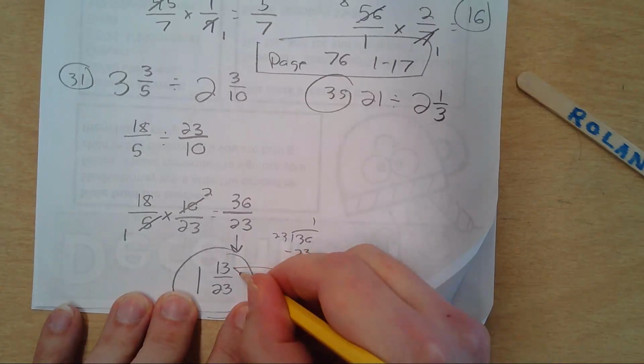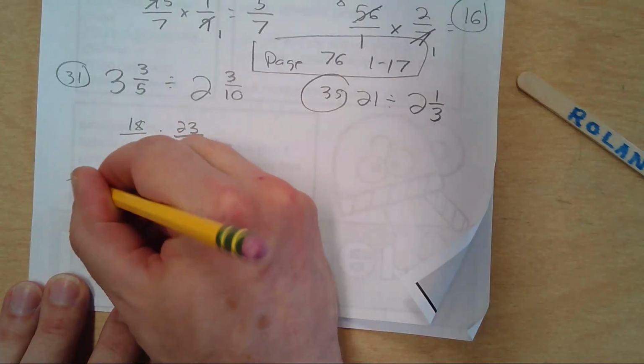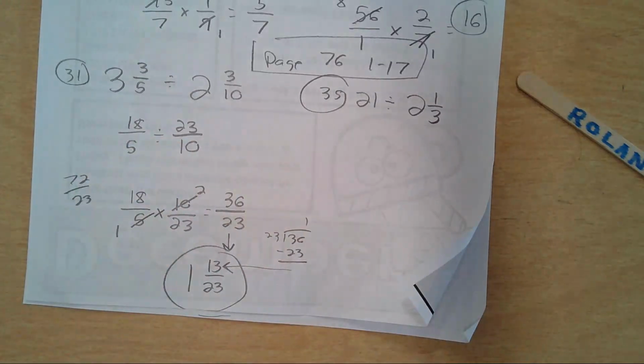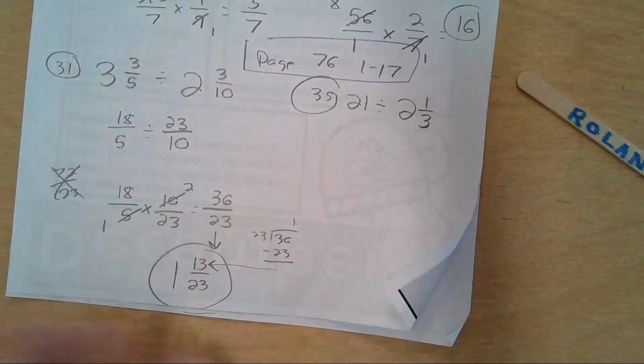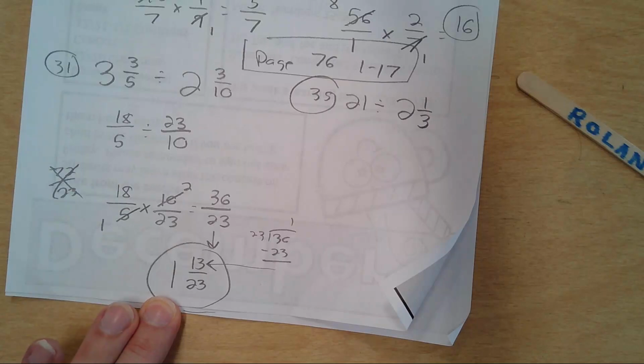But yeah, you are exactly right. Anytime the whole number is 1, I could just subtract the numerator from the denominator. But if I had something bigger, like 72 over 23, subtracting wouldn't go so well for us because I still have 49 over 23 left. It does work for this scenario, but it only works if your whole number part is 1.